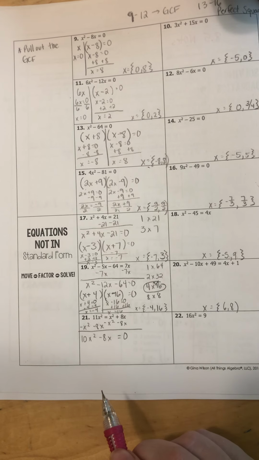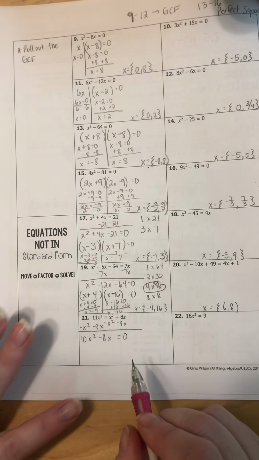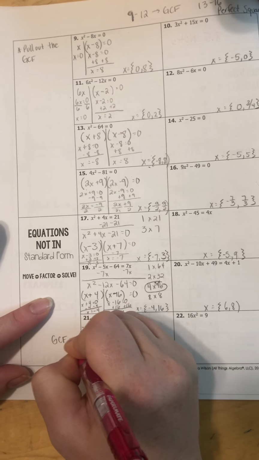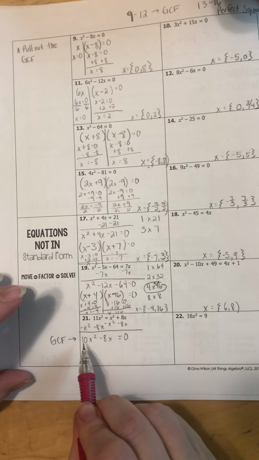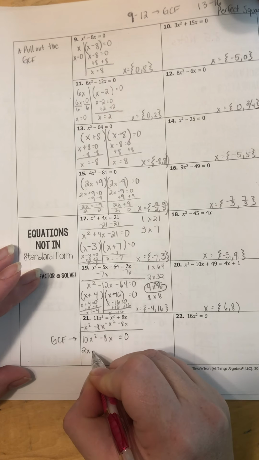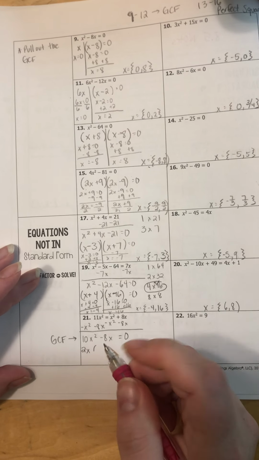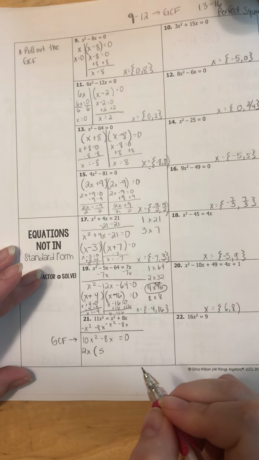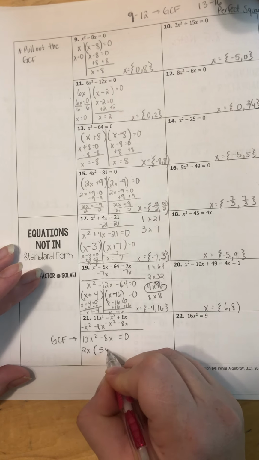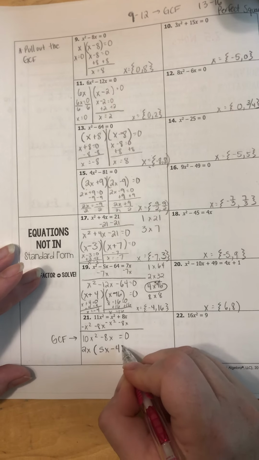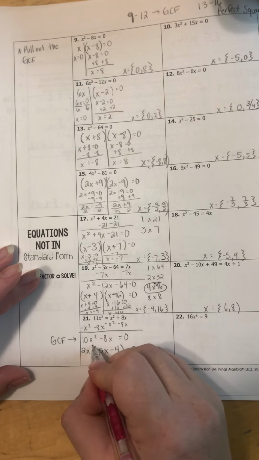And again, I'm going to do my GCF here. So GCF, pull something out. So I can pull a 2 and an x, 2x. What is left? Oh my lord. So 5 is left here, and an x, and a negative 4 is left, equals 0.